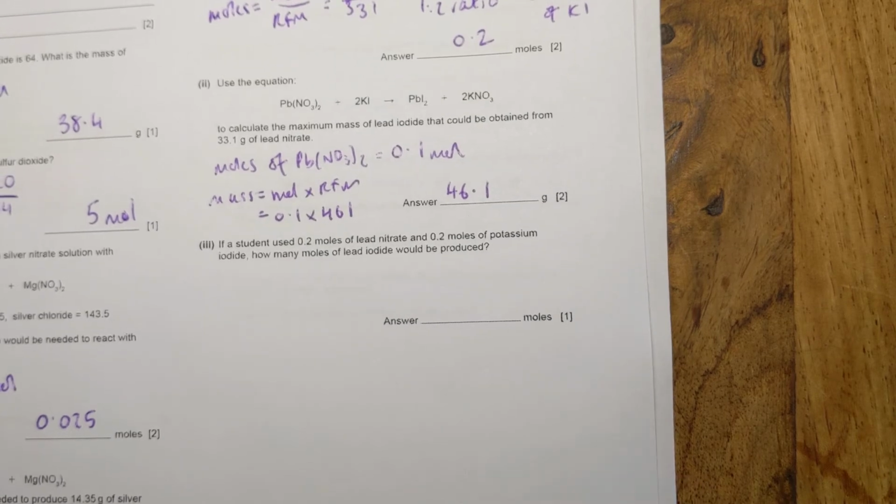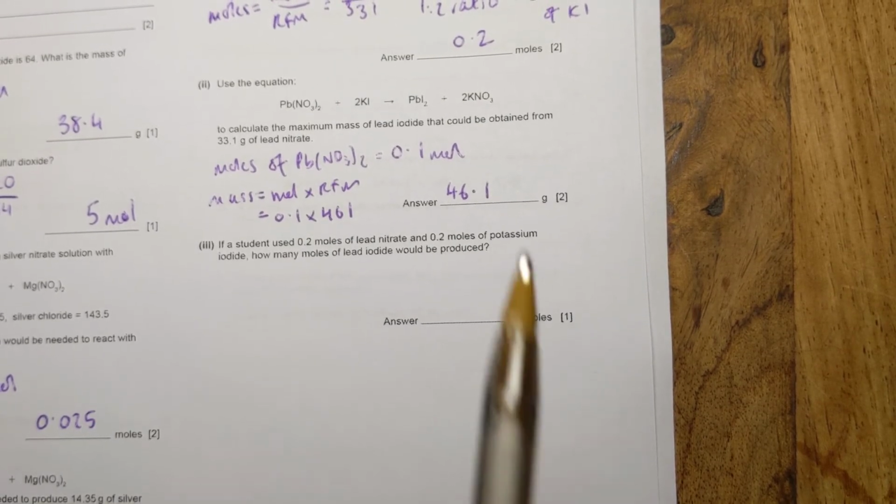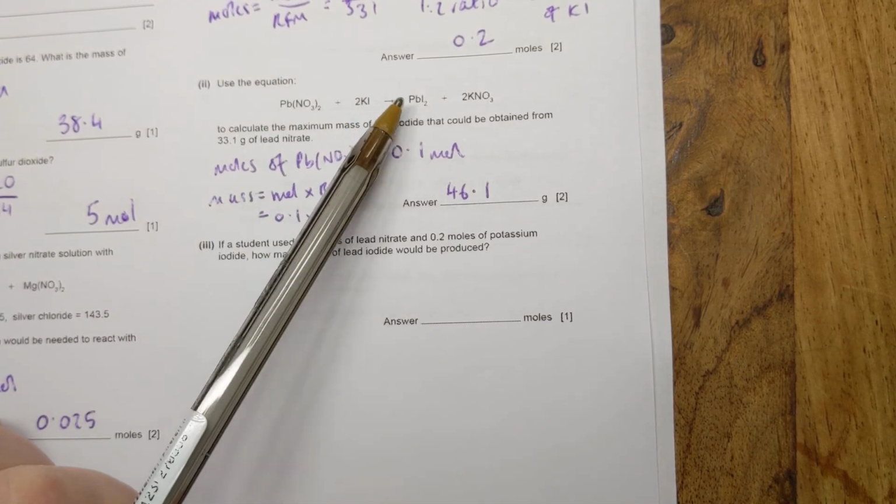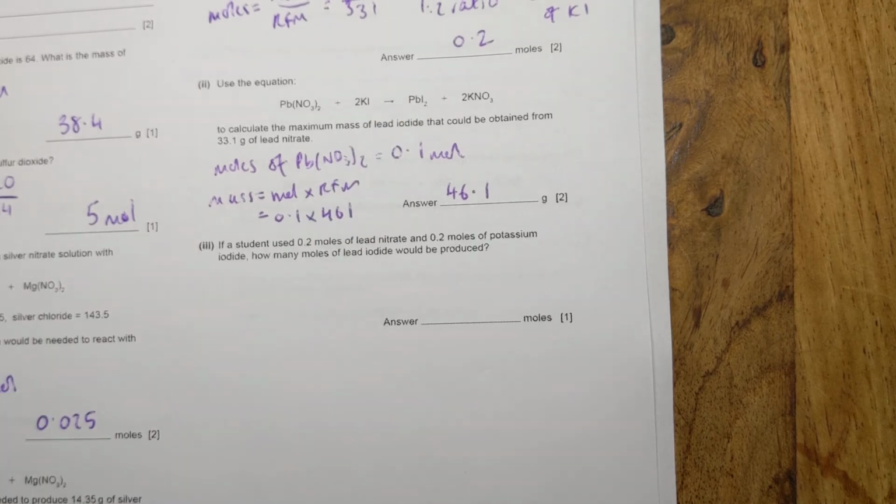Final bit, part 3. If a student used 0.2 moles of lead nitrate and 0.2 moles of potassium iodide in this equation, how many moles of lead iodide would be produced? Basically, that's kind of like a limiting reactant question, which is a little bit tricky. So I've got 2 different number of moles. I need to work out how much is going to go through to make the product.